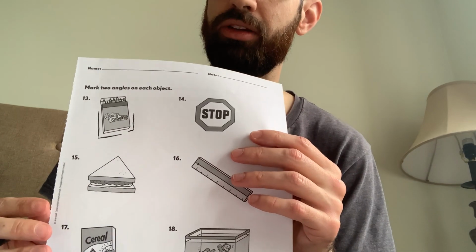So you could do that with the rest of them. You could kind of visualize the angles and draw them on the outside of the object, okay? And that's fine with me. So it wants you to find 2 angles on each object, and each of these objects have more than 2 angles. So you guys should be able to find 2 angles on each object, okay?